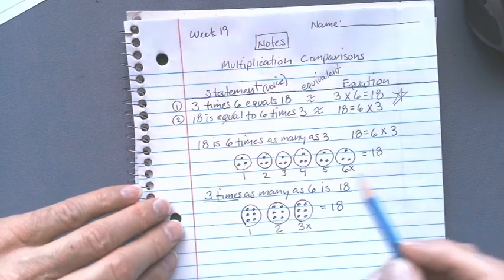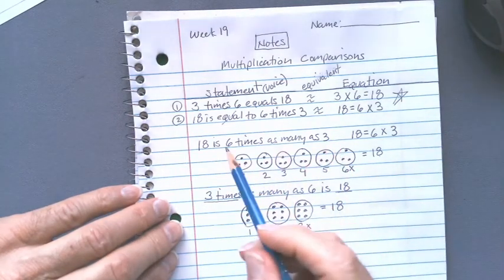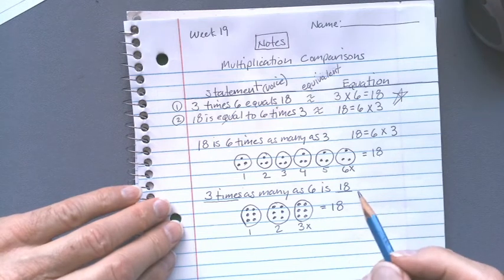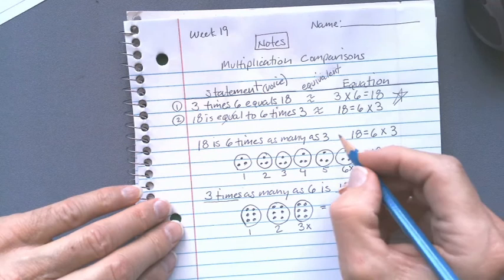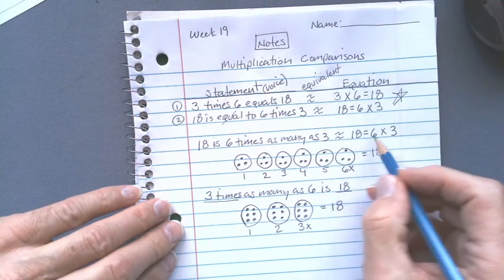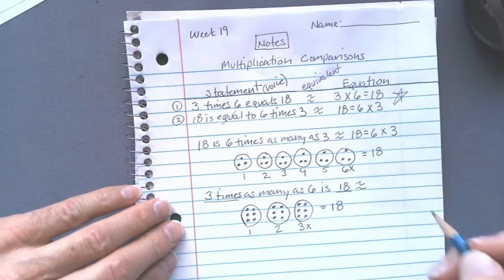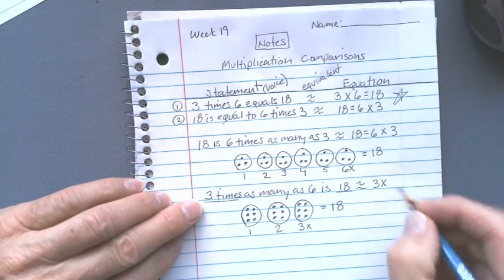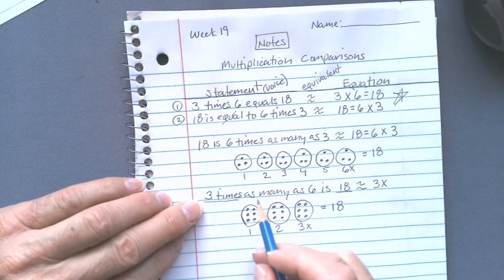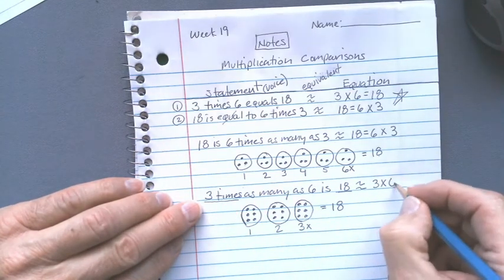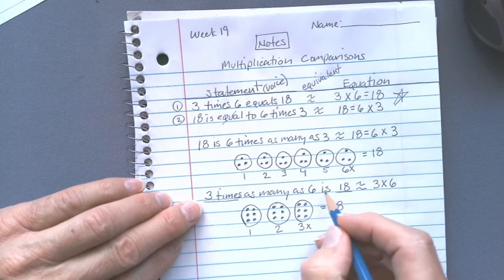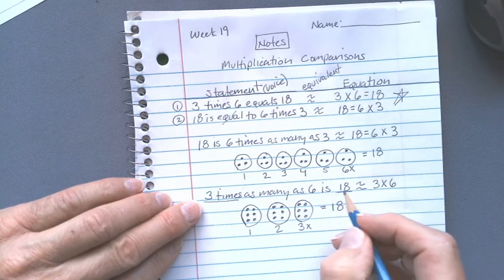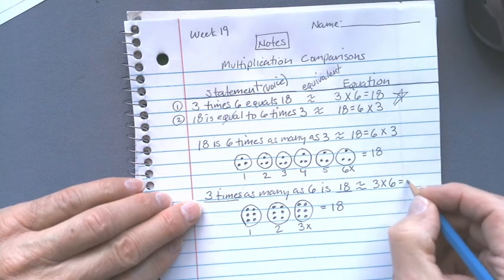So here's the statements, the nomenclature, or the short math statements, that are equivalent to the equations. So this statement is equivalent to that equation. What would be equivalent to this equation? Let's just read the sentence again. 3 times, that's the easiest part because it says times, as many as 6, 6 would be our next factor, is, remember this is going to be our new equal sign, is equal to, is 18.